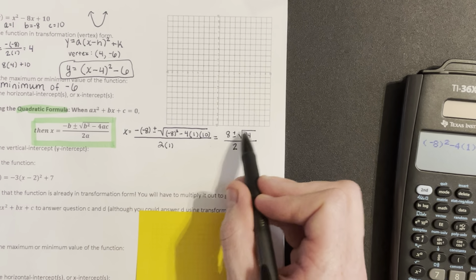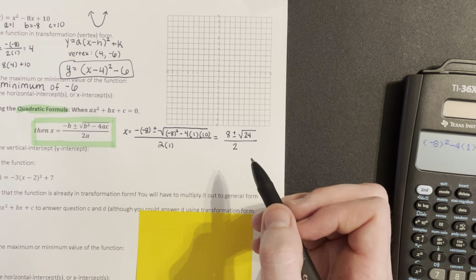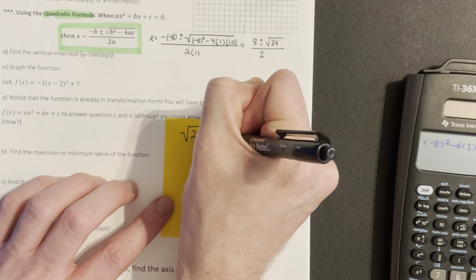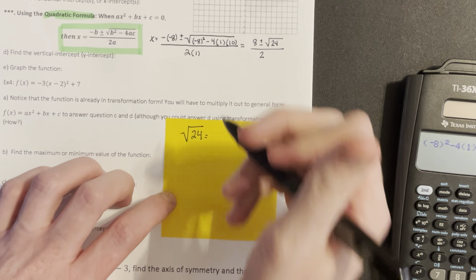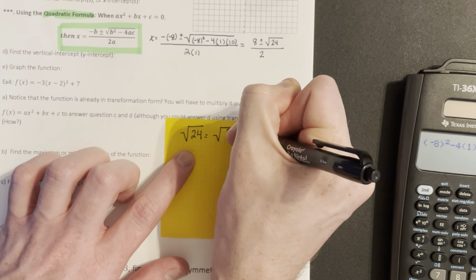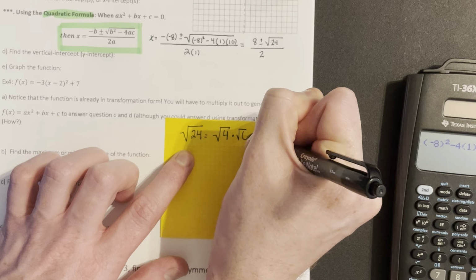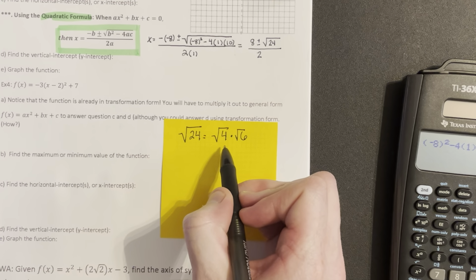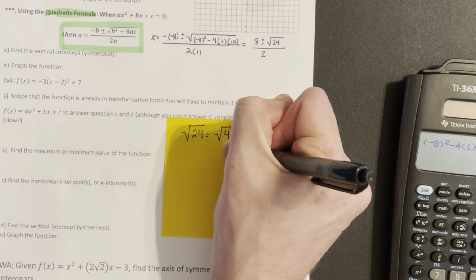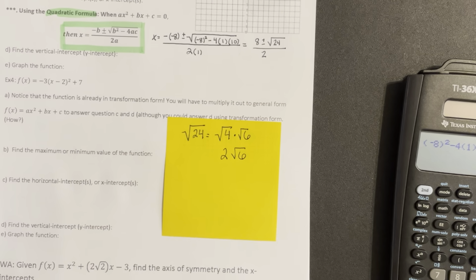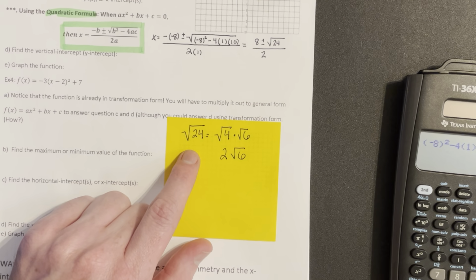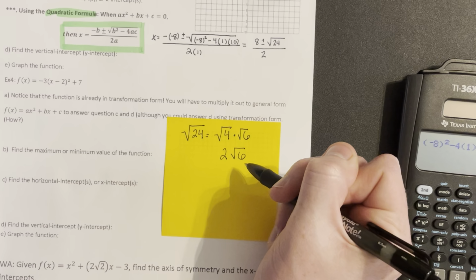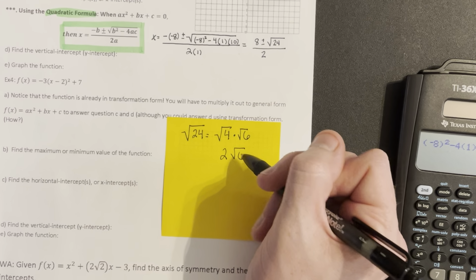And so when I look at simplifying radicals, hopefully that's something you've seen before, but if not, I'm just going to write it on a sticky note here. So the square root of 24 can break down into the square root of 4 times the square root of 6. And I chose the square root of 4 because it's a nice, perfect square root. Square root of 4 is 2, so that becomes 2 square roots of 6. You want to break down your radicals as much as you can. There's no other perfect square that's going to go into 6. I can't put another 4 in there.